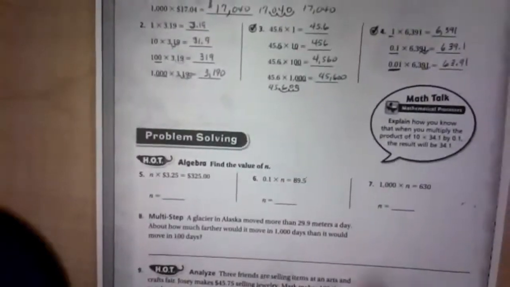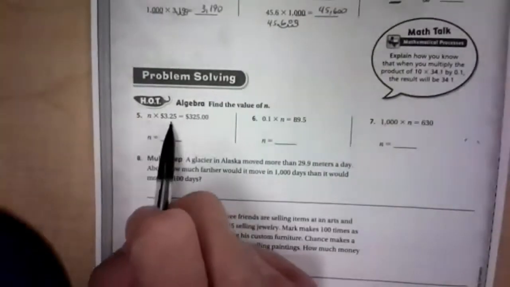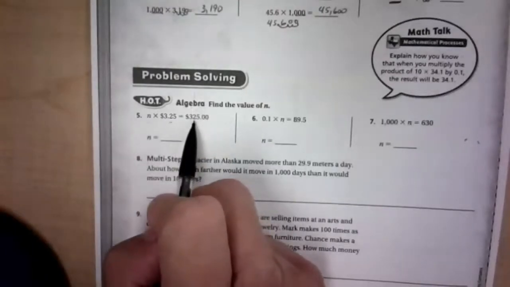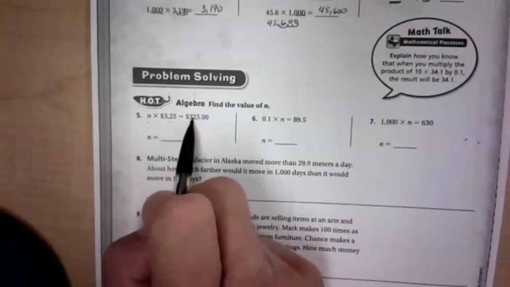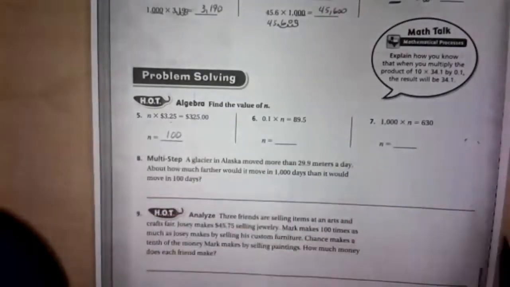Okay, some more examples. So what number times $3.25 will equal 325? Well, let's look and see how many places we move the decimal from here to here. 1, 2 places, started here, 1, 2. So that means they multiplied by 100.